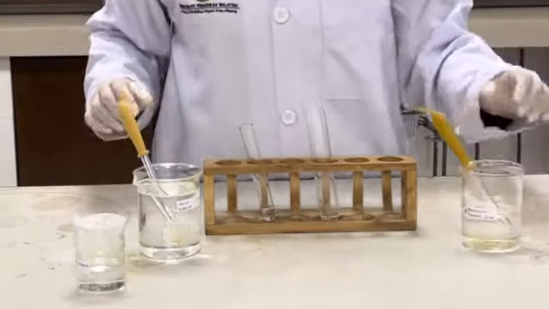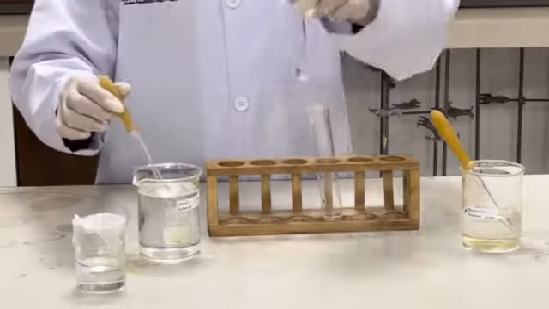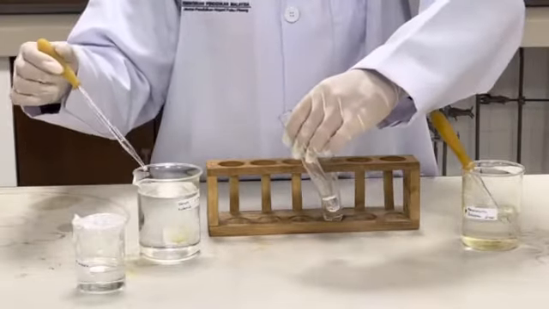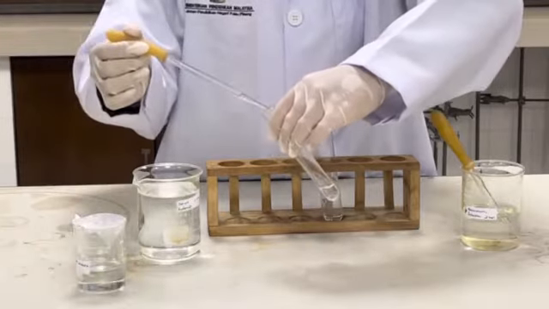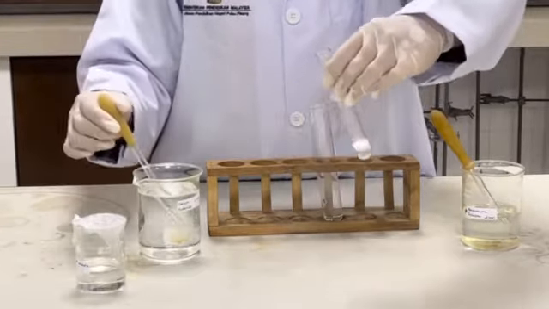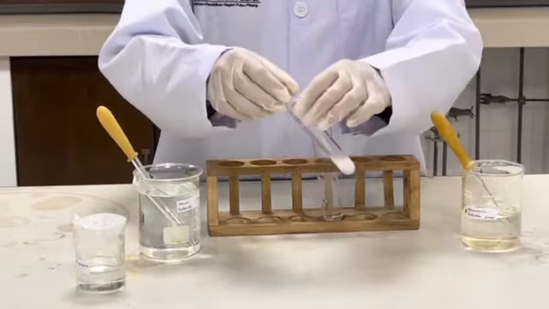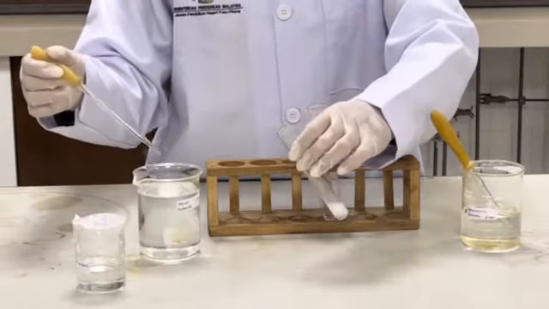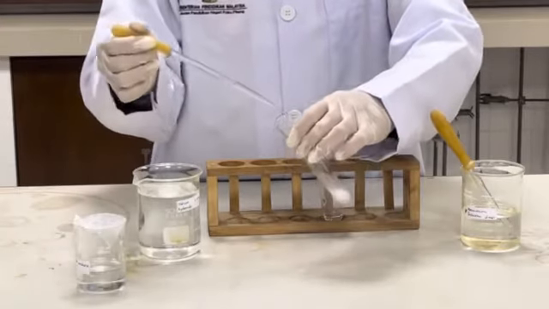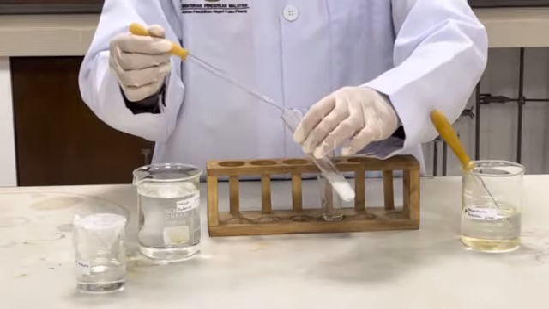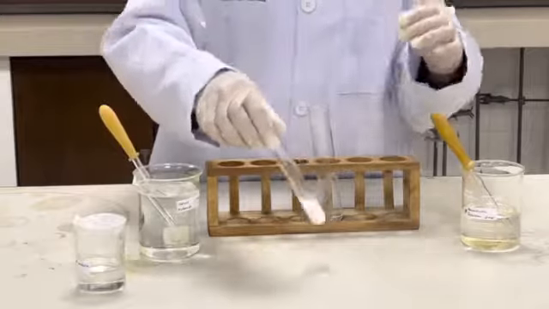First we add a few drops of sodium hydroxide solution and see what happens. With a few drops, you see a white precipitate. Then we add excess sodium hydroxide solution, and it still produces a white precipitate.